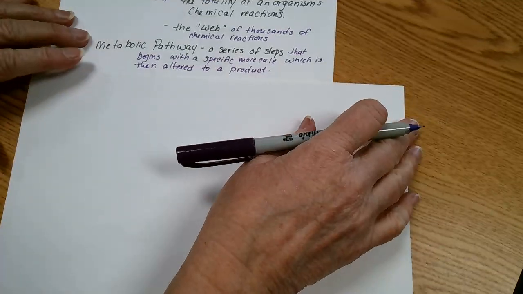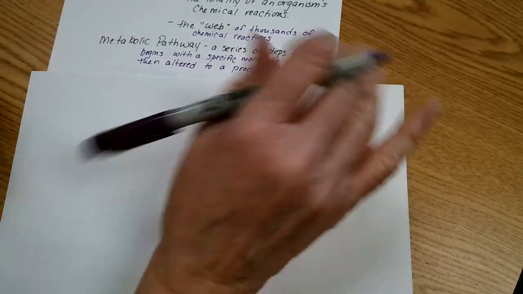We're going to look at a bunch of different metabolic pathways, but we're kind of getting just the gist of everything down.